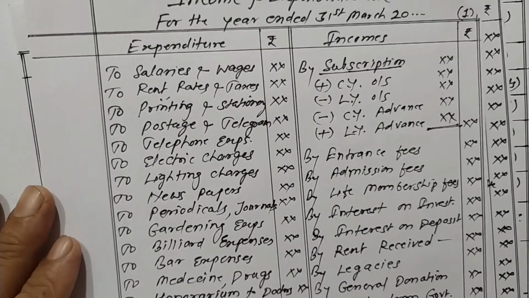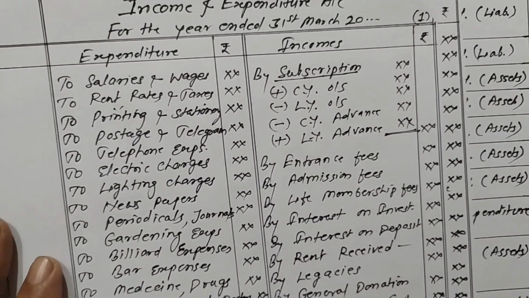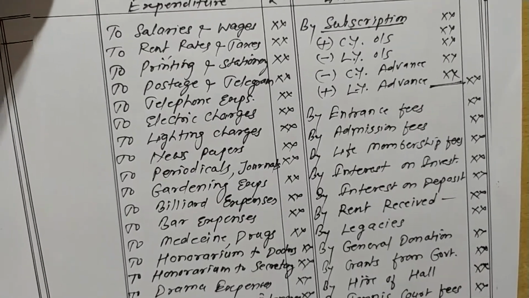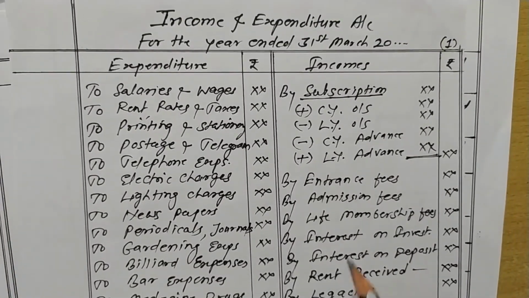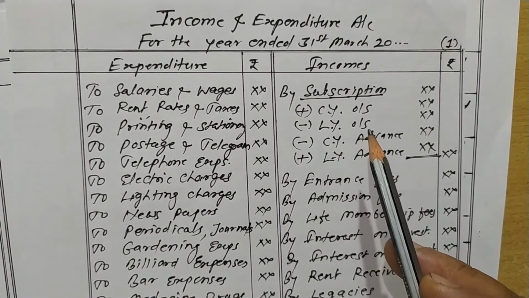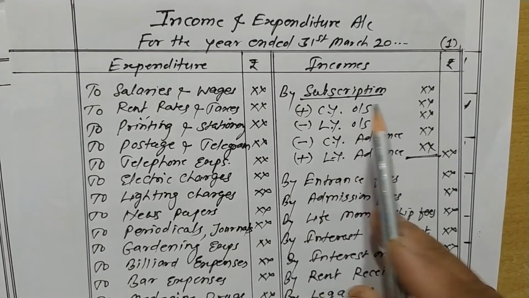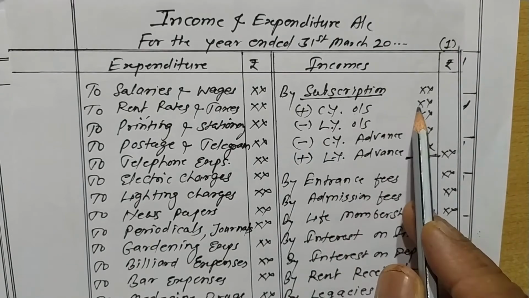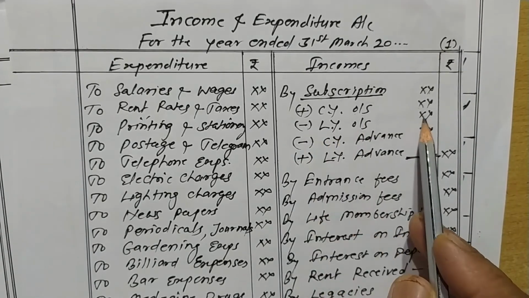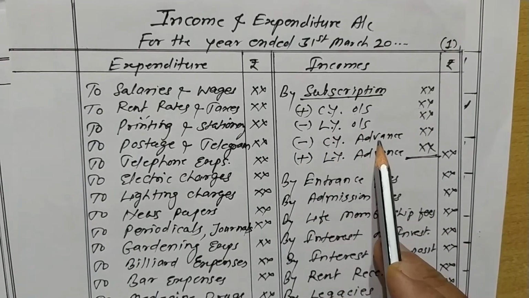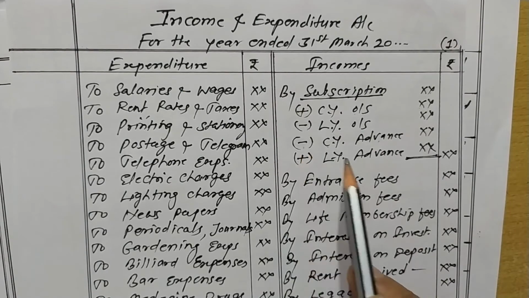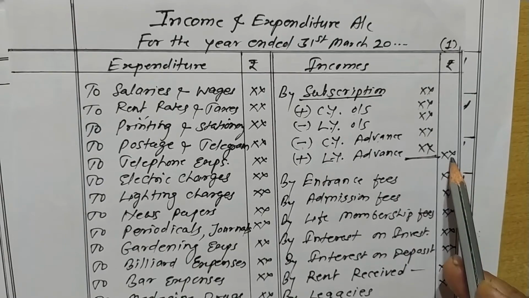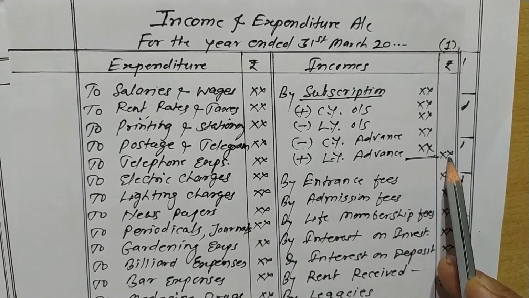The income side includes the incomes of the current year only. The first and main source of income is subscription. There are some adjustments. Subscription received during the year will appear in the inner column. Current year outstanding subscription will be added. Last year outstanding subscription will be subtracted, deducted. Current year advance is to be deducted, subtracted, and last year advance is to be added in this one. And the final figure comes as the income of the current year.